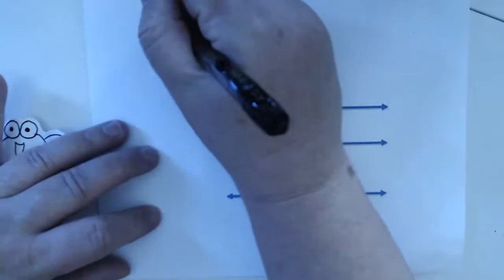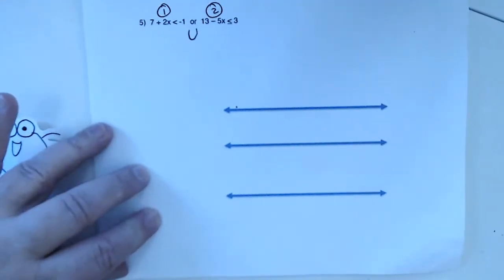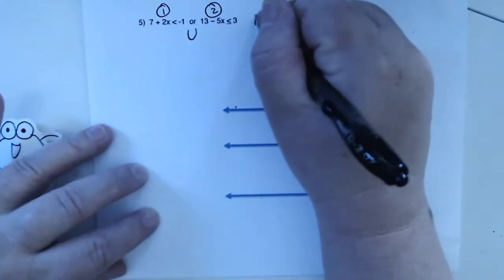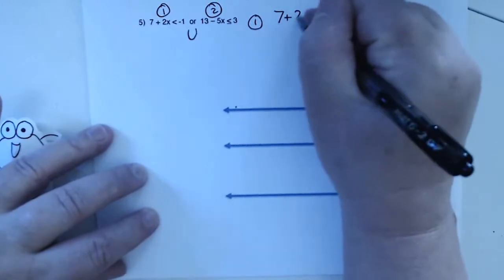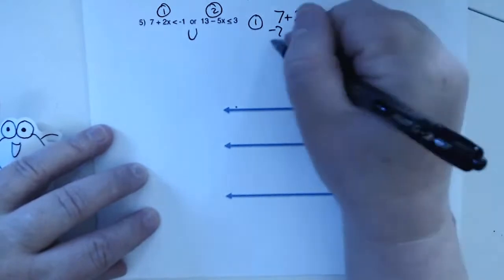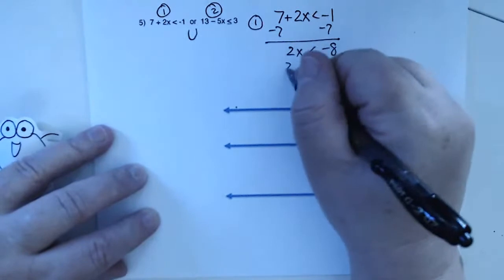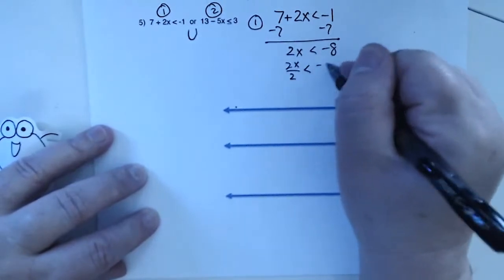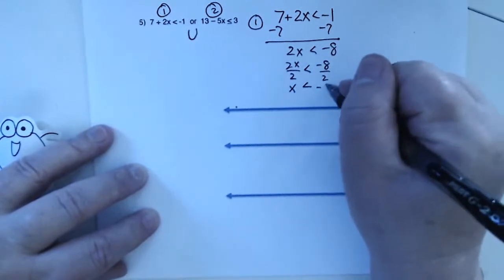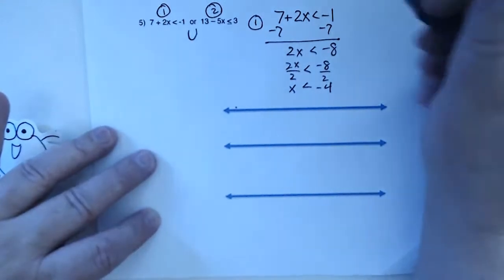So again, just to make it easier, I'm going to number these two so that you can follow along. I think I may have enough room right here. So I'm going to go ahead and work on number 1 right here. 7 plus 2x is less than -1. Subtract 7 from both sides. 2x is less than -8. Divide both sides by 2. And I get x is less than -4. Does that make sense? Hopefully it does.